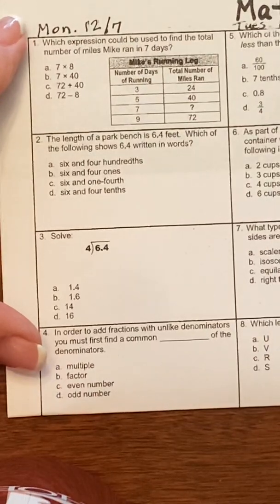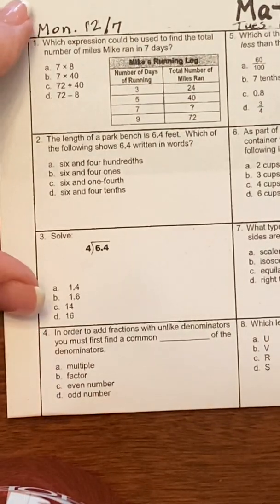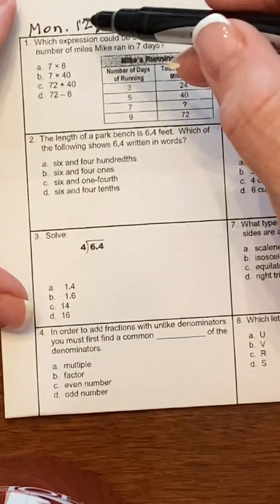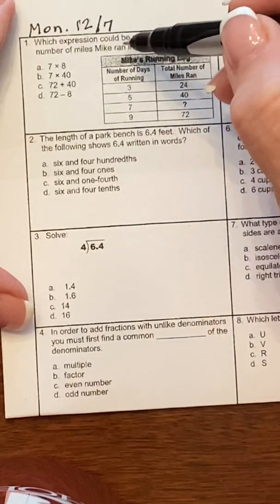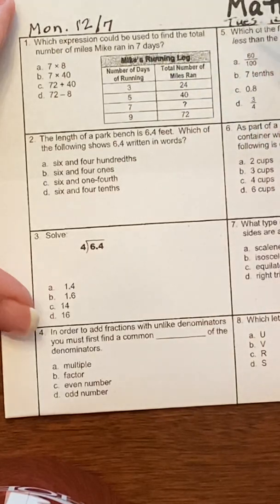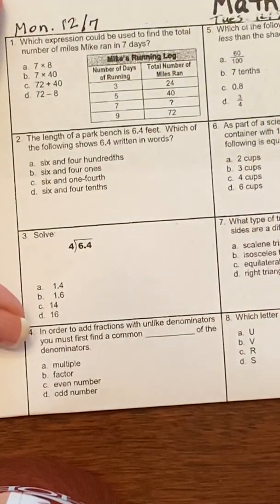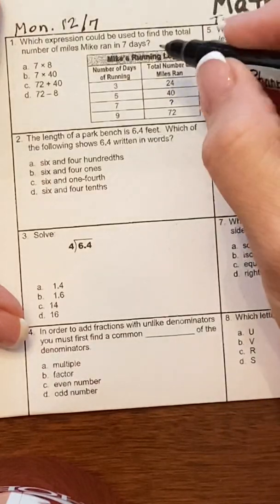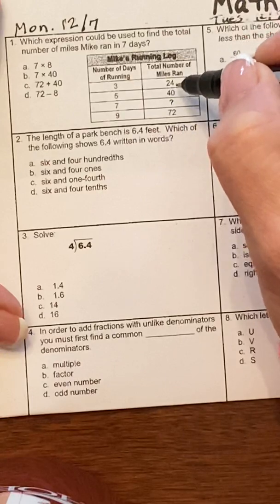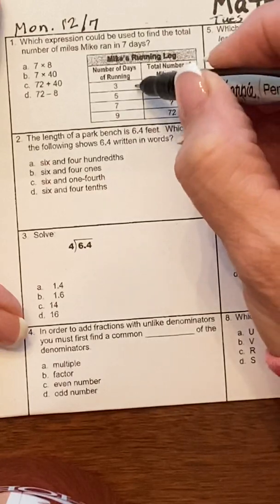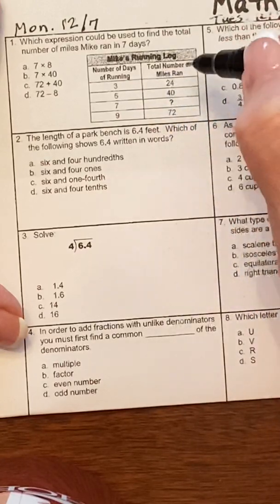Math calendar homework, Monday, December the 7th. It says, which expression could be used to find the total number of miles Mike ran in 7 days? Okay, so what we're going to do is look at Mike's running log. For 3 days running, he ran a total of 24 miles. So there was something I did at this line to get 24.